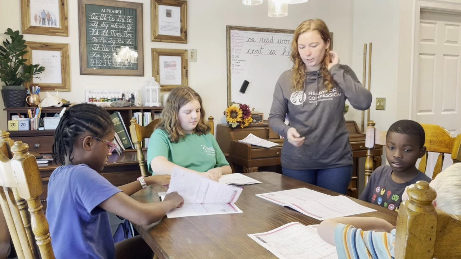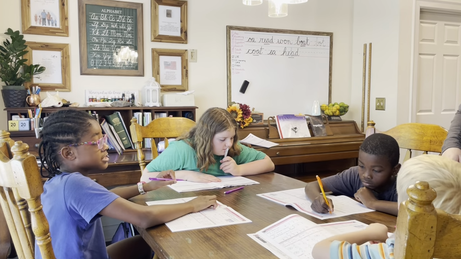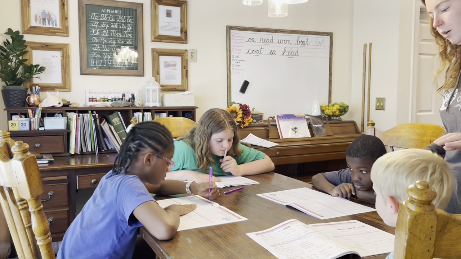Alright, go ahead and turn to page 1. You go ahead and work independently while I help others. The very first thing we're doing, please don't. Yes, you can mark off flashcards.